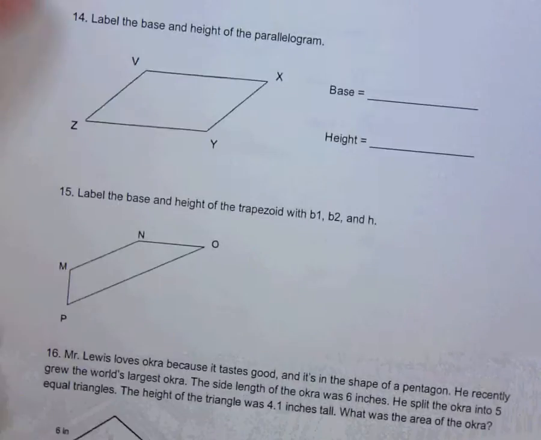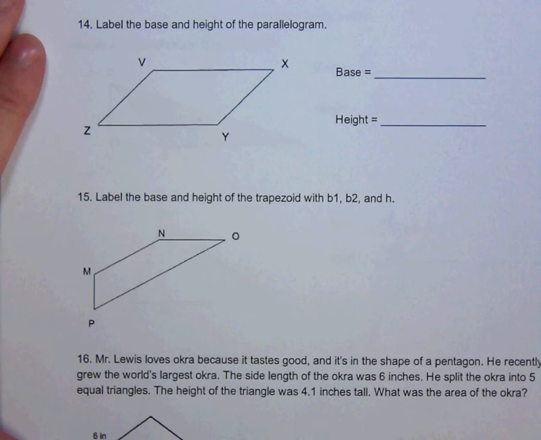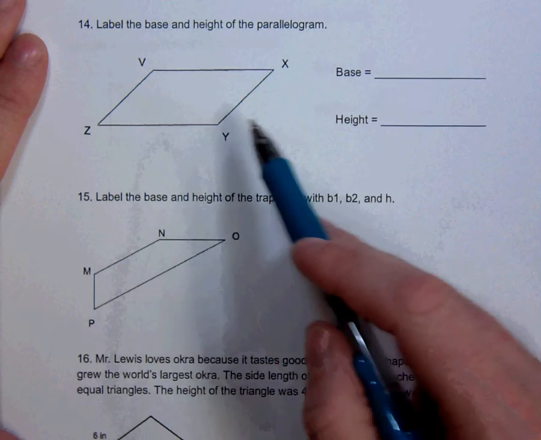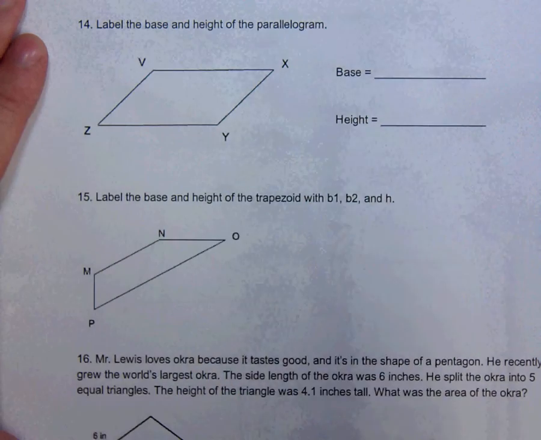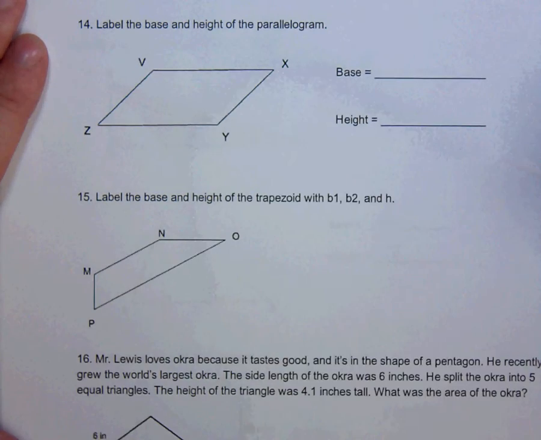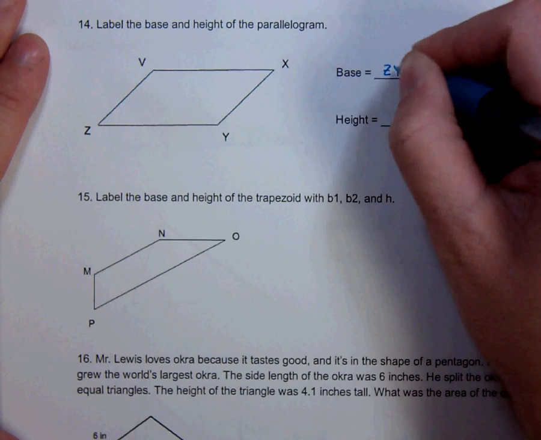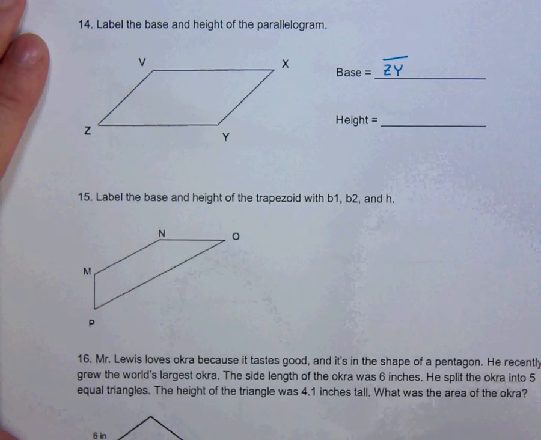Number 14, label the base and height of the parallelogram. Interesting thing about this is you could pick anything for the base. You could pick YX, you could pick VZ, you could pick ZY, XV. It doesn't matter as long as it's a side of the parallelogram. So let's pick one. The most conventional one would be ZY. And if that's the base, now you need to find a height. There could be a lot of different heights.